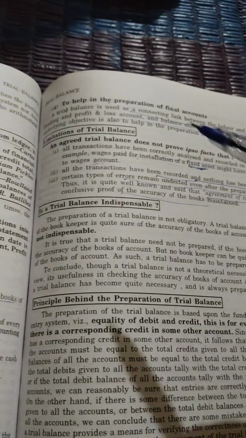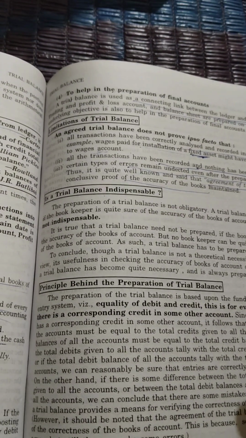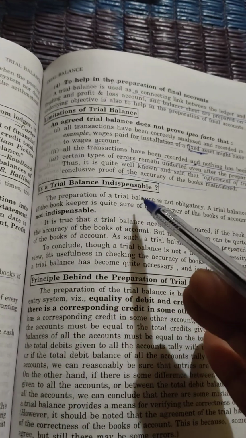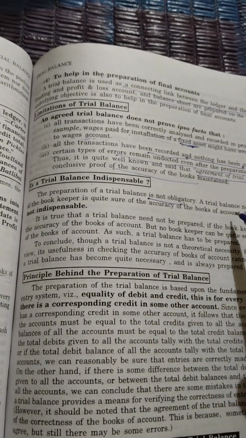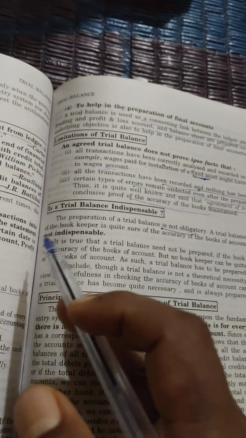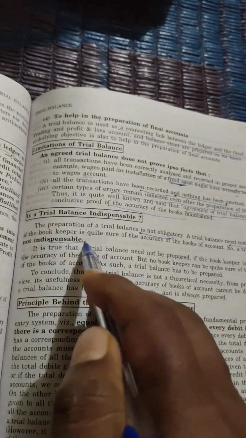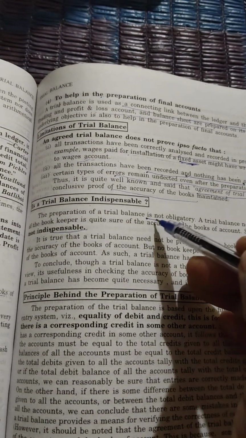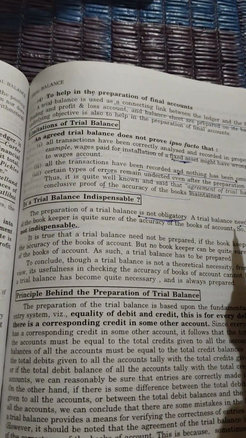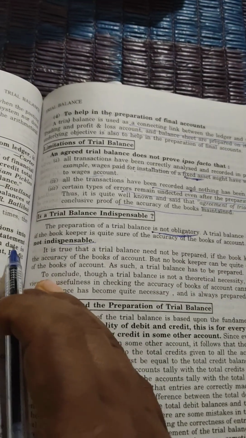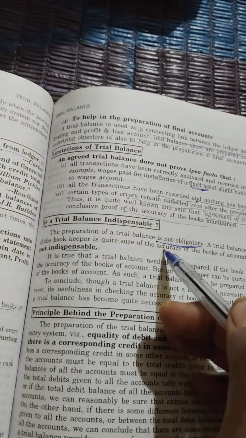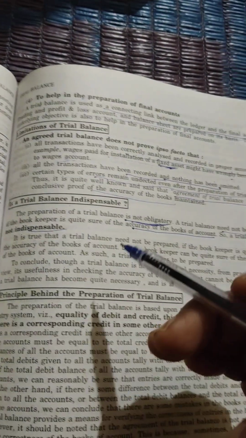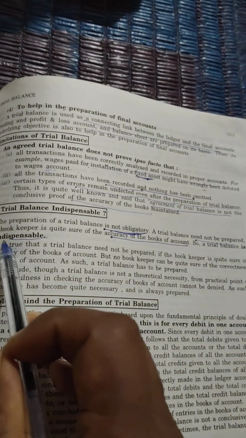Okay, so is the trial balance indispensable? The preparation of a trial balance is not obligatory. The trial balance need not be prepared if the bookkeeper is quite sure of the accuracy of the accounts. So the trial balance is not indispensable. It is not compulsory to prepare it, but for preparation of final accounts you just prepare the list of accounts. So if any error is there, it will not show the error. So it is not dispensable.